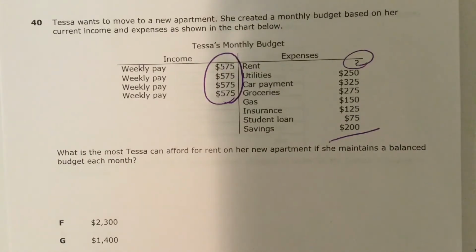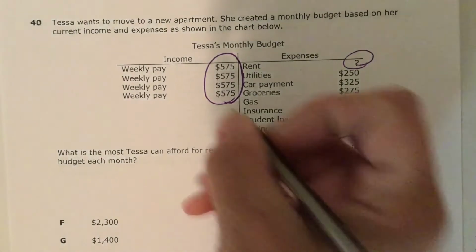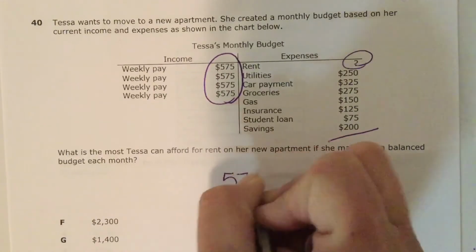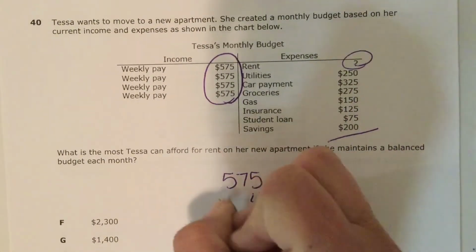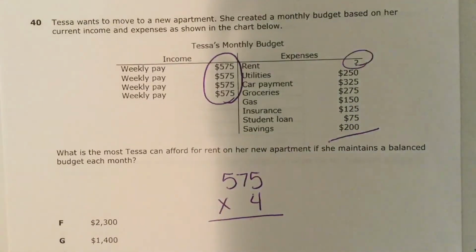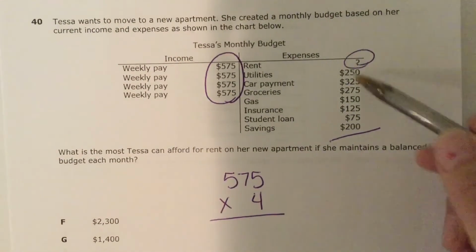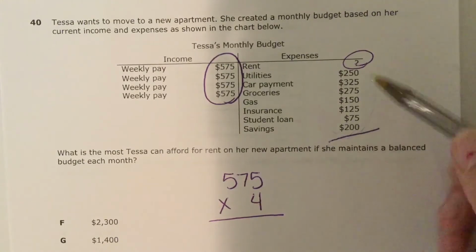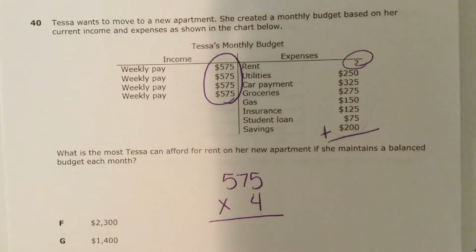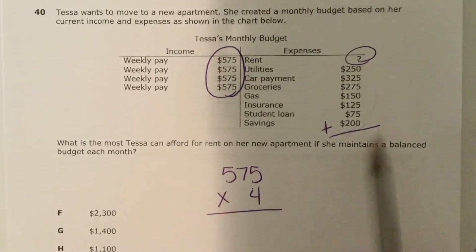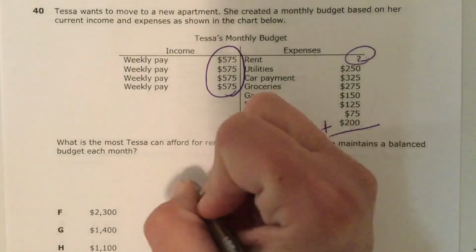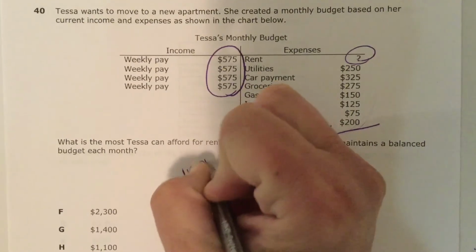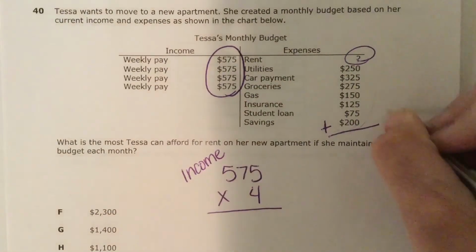So how much could she afford monthly? If she makes $575 a week, sorry, for 4 weeks, how much did she make? And then figure out how much she spends in her bills. So you're going to add those up. And then you're going to tell me what the difference is between the income and the expenses.